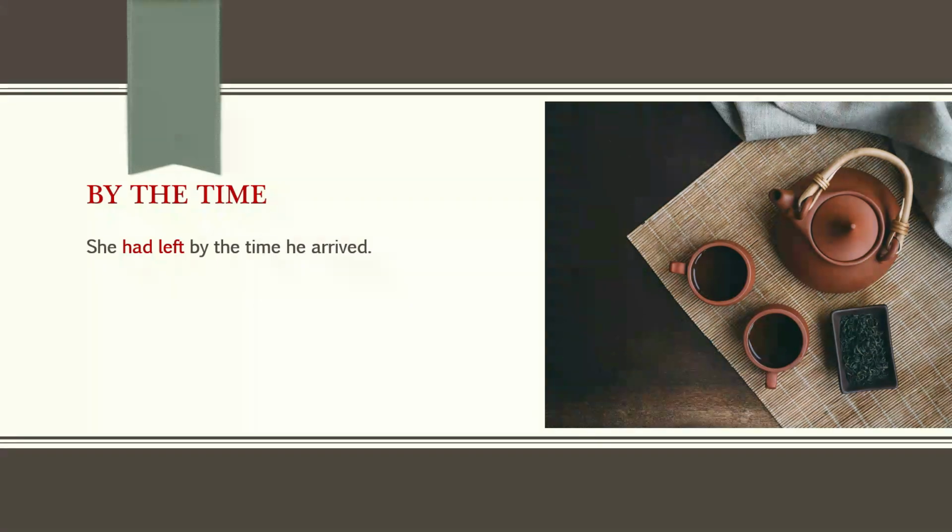Now, here's an example with just. She had just left when he arrived. The word just emphasizes that it happened a very short time before the next action. An example with once. Once he had finished his homework, he went out to play. Once shows that the later action only happened after the first action was completed.